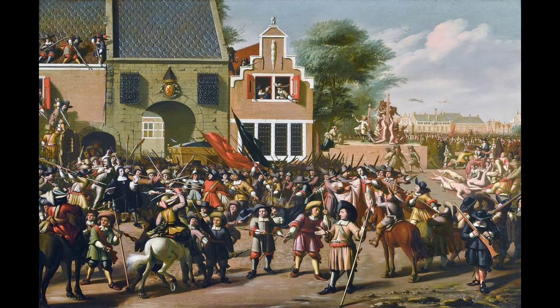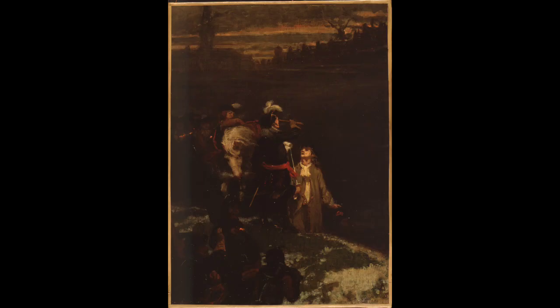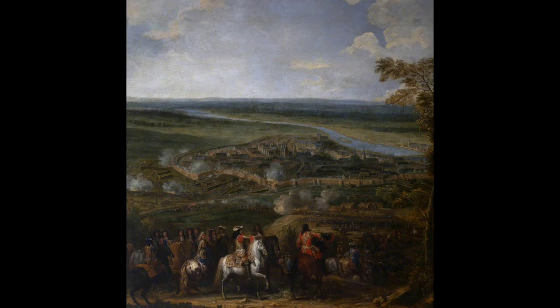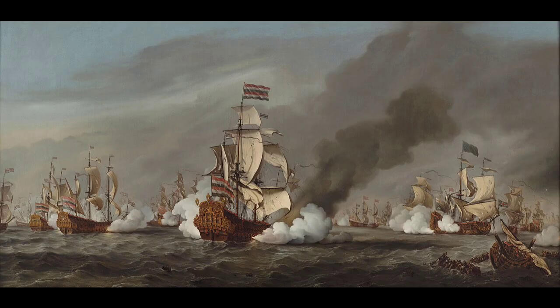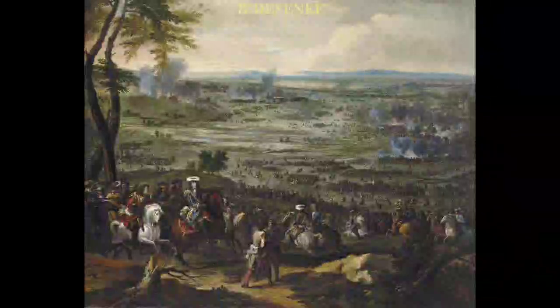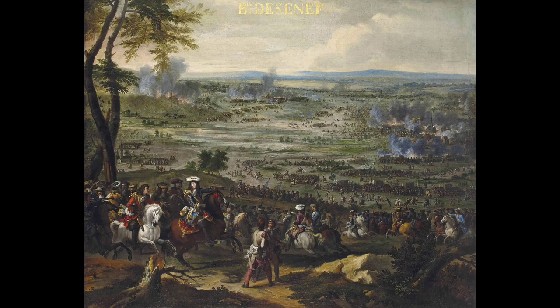The Dutch were initially caught off guard and suffered a number of defeats, but were eventually able to regroup and mount a successful defense. The war was characterized by a series of major battles, including the Battle of Senef and the Battle of Cassel. The Dutch forces, led by William III of Orange, were ultimately able to repel the French invasion and push them back across the border.